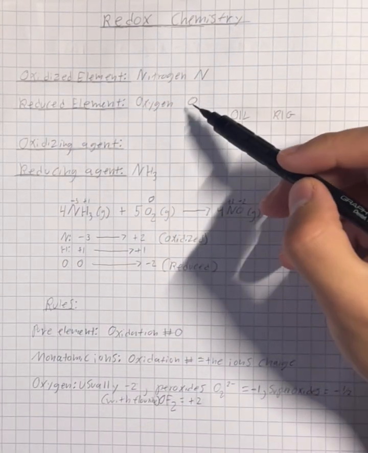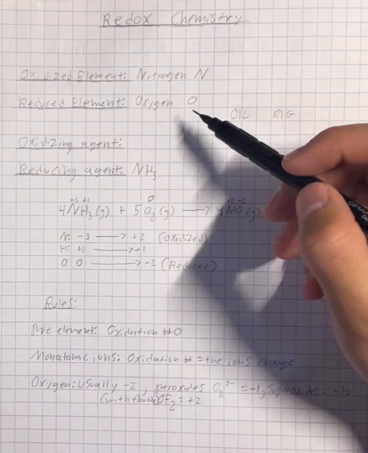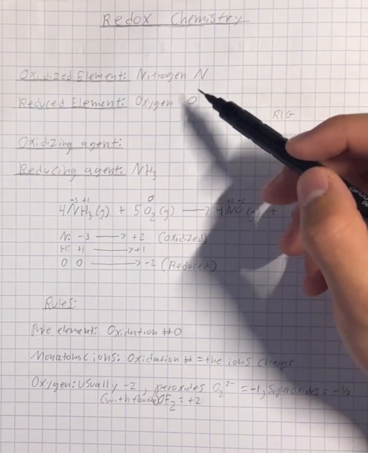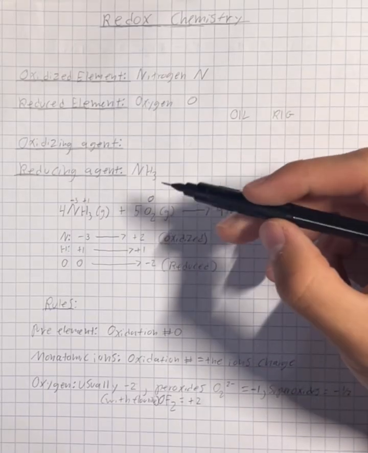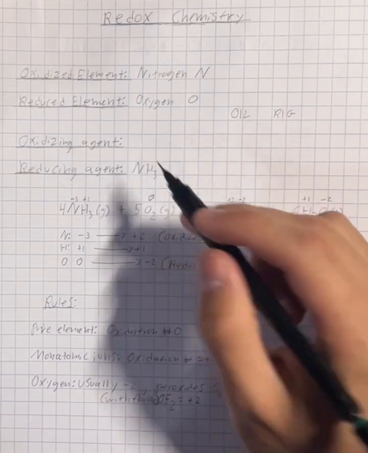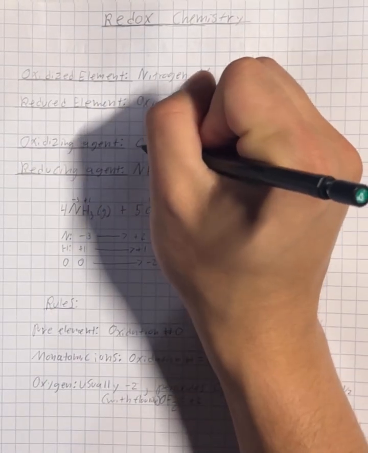And with oxygen, we know that it is being reduced, and so therefore the compound, which is the oxidizing agent, isn't just going to be oxygen, it is going to be O2.